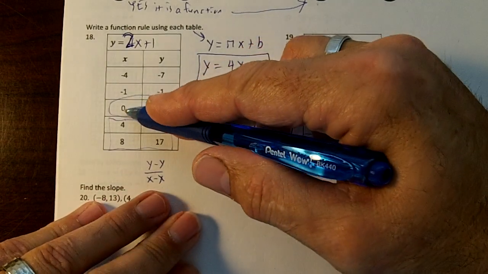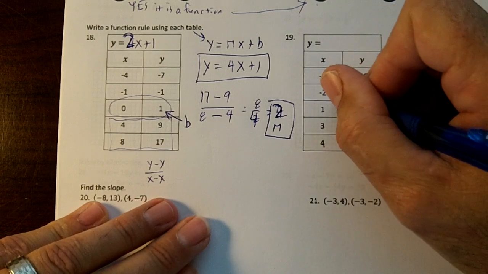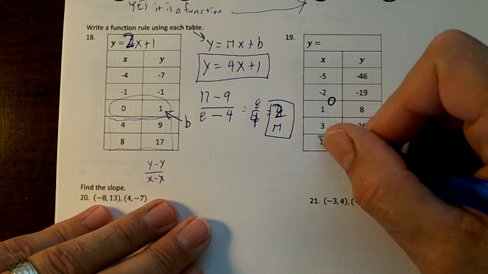Okay, over here, remember on this one we had a 0. We do not have a 0 here. We could easily find the 0. We put a 0 here. Notice 3 and 4 doesn't skip.